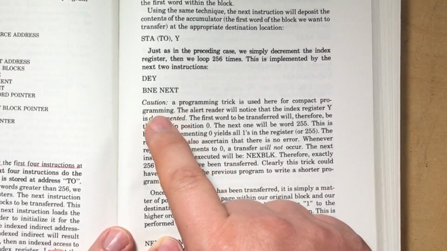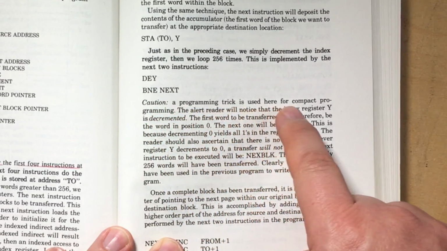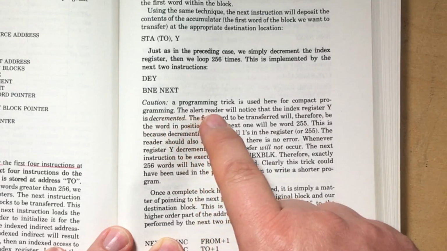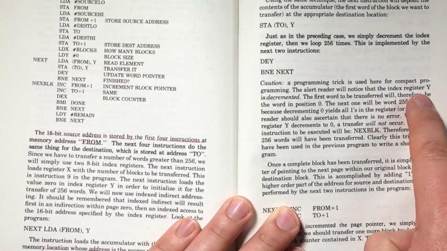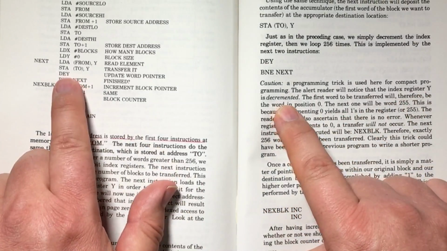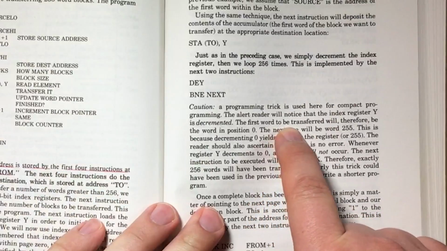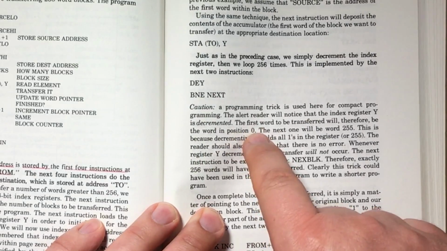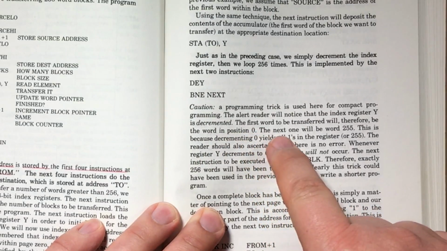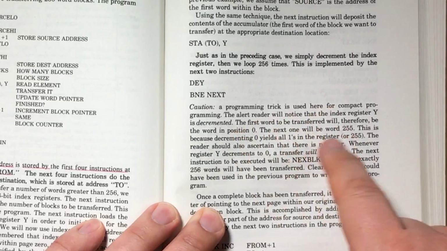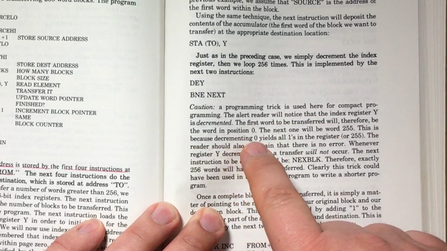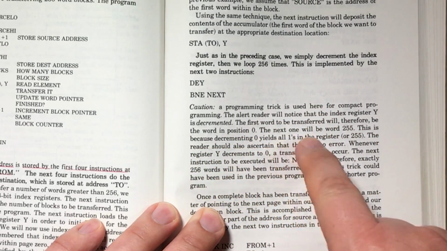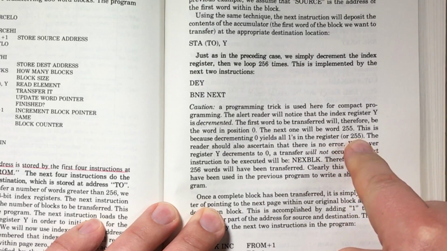Caution, yeah. A programming trick is used here for compact programming. The alert reader will notice that the index register Y is decremented, yes. The first word to be transferred will therefore be the word in position 0. Yep, that's the first one transferred. The next one will be word 255. This is all correct. This is because decrementing 0 yields all ones in the register, or 255 decimal.